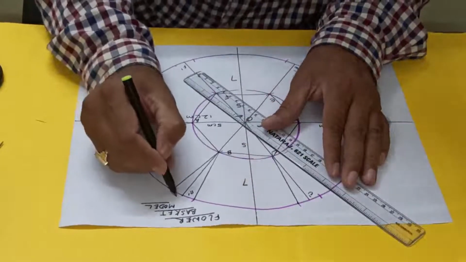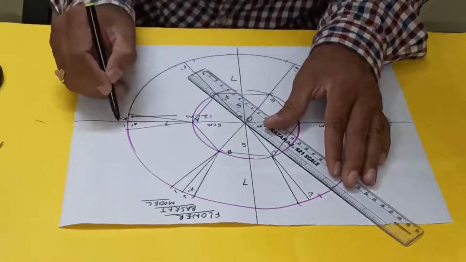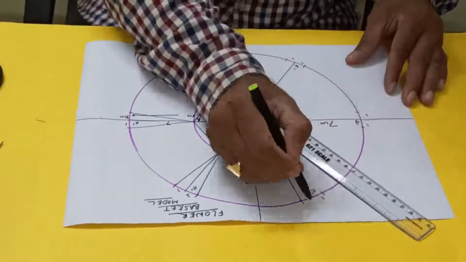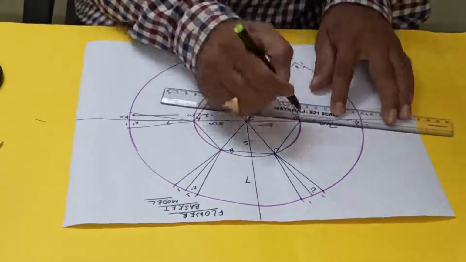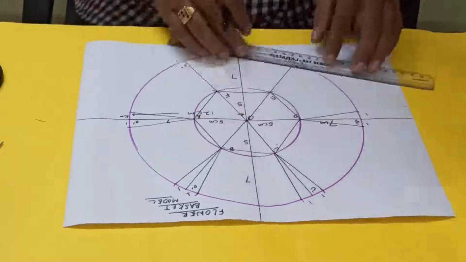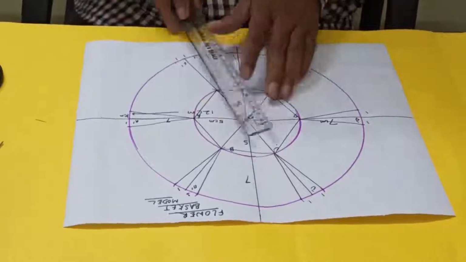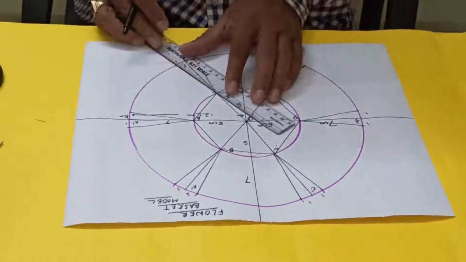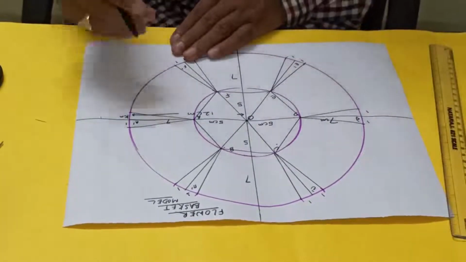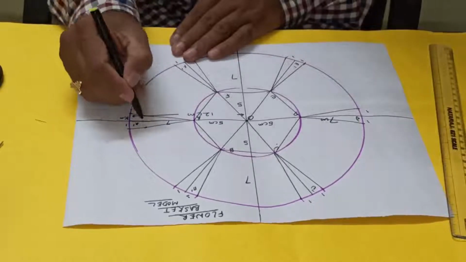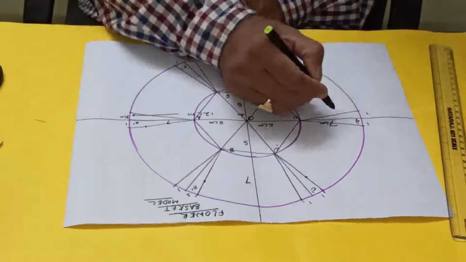This one I have taken 1 centimeter, each 1 centimeter. Now see, you have to cut in one side. Now see this one, suppose I am cutting this one. Next we'll cut this one, this one.